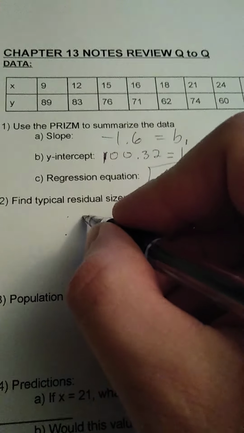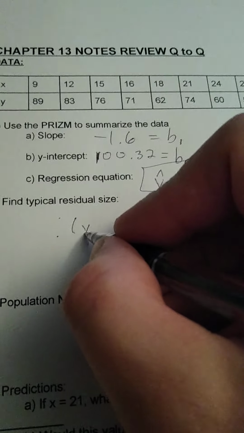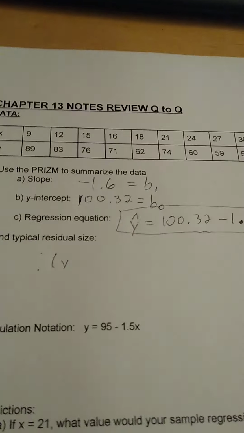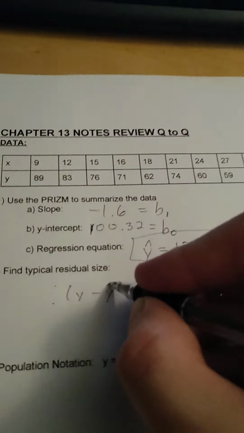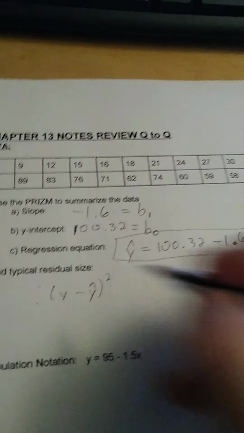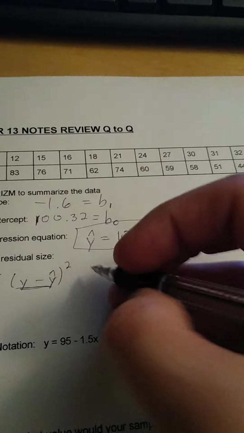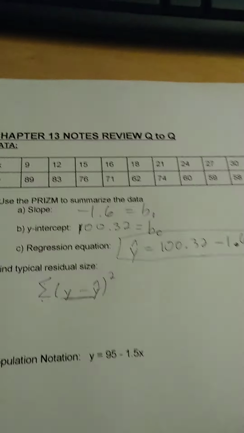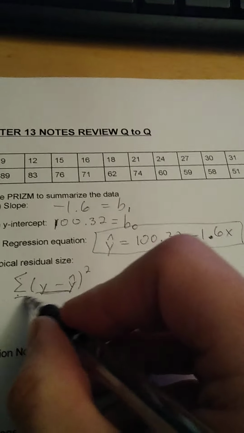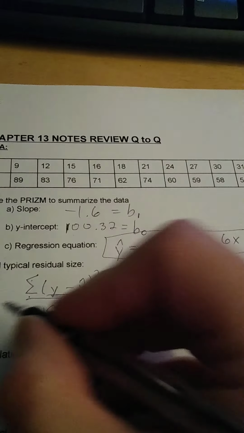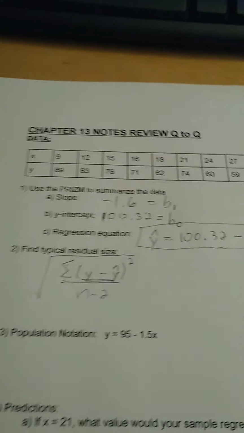I simply would take the residuals, which is the actual minus predicted. So I would have the y values minus y hat, and I would square those. So all the residuals, these represent the residuals, and I would square the residuals. And I would take the summation of all those squares, and then divide the whole thing by n minus 2. And then take the square root. And we can do that on the Prism.